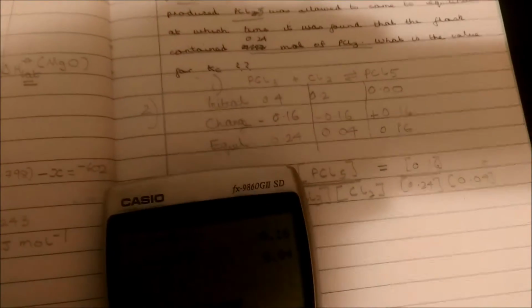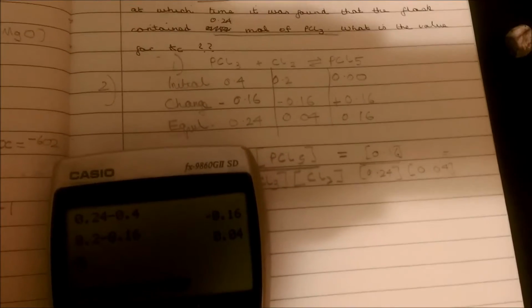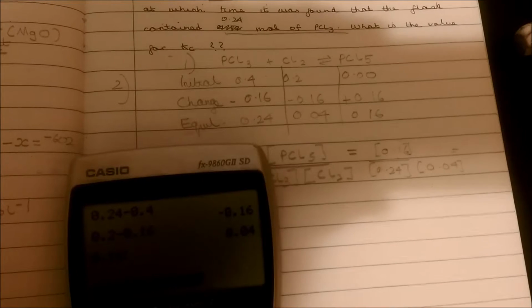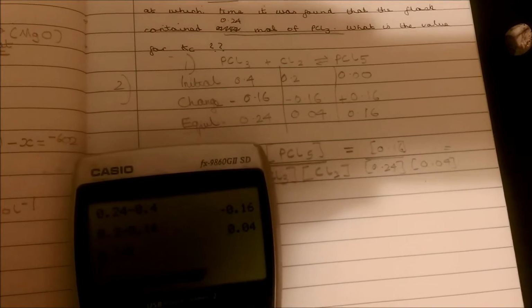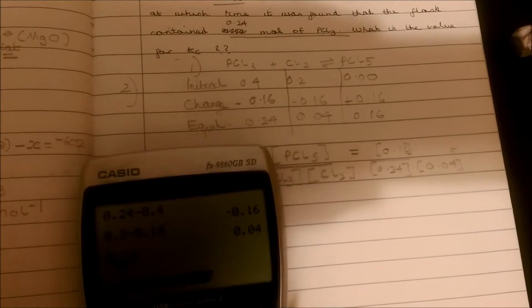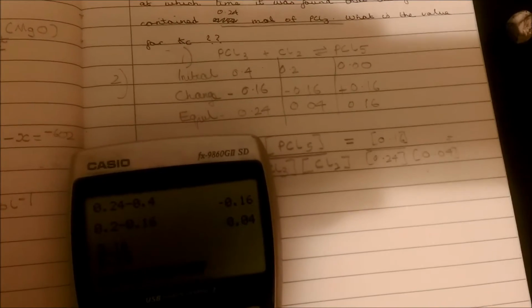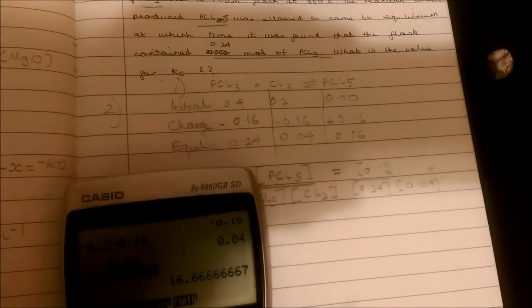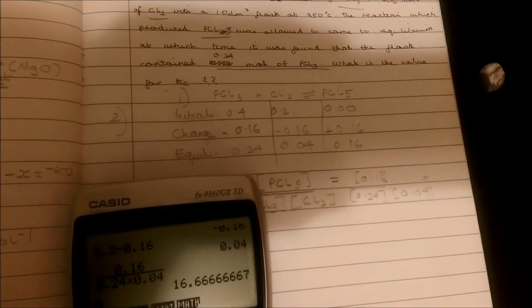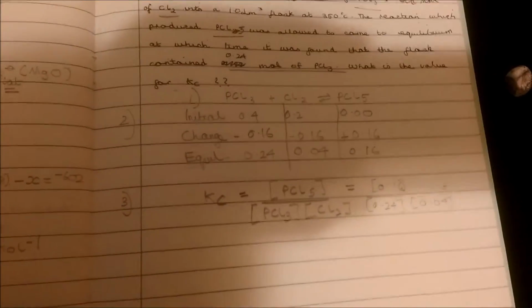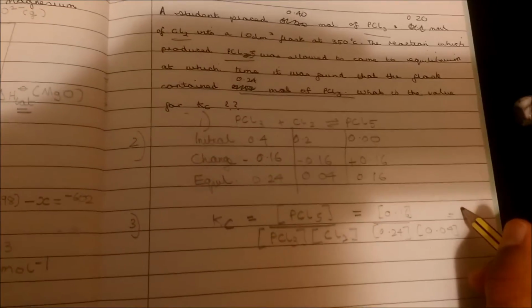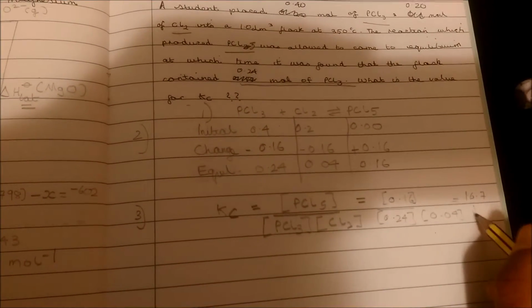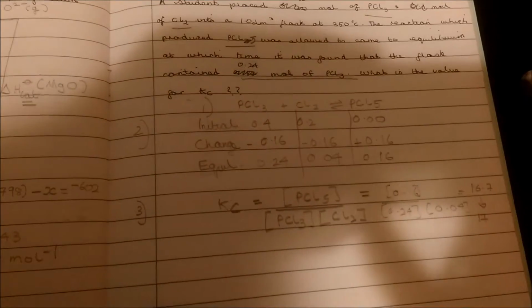Now, what is the answer going to be? 0.16 divided by 0.24 times 0.04. The answer is 16.67, or in this case we just round it up and make it 16.7 or 17. And that is exactly how you find the value for Kc.